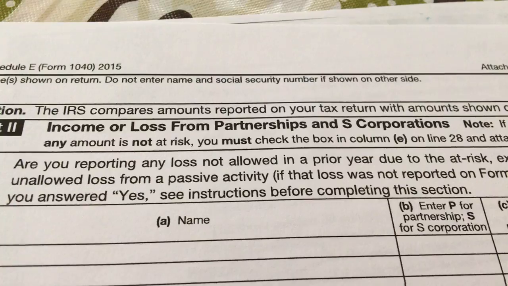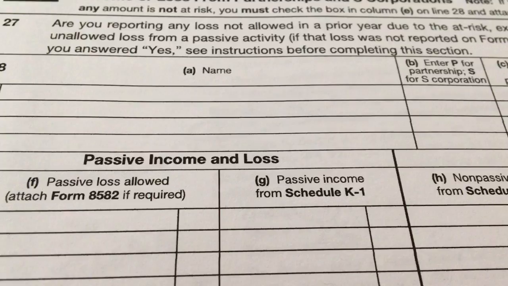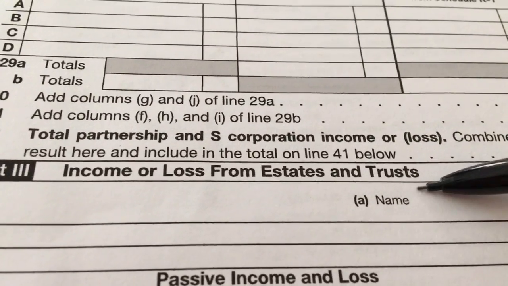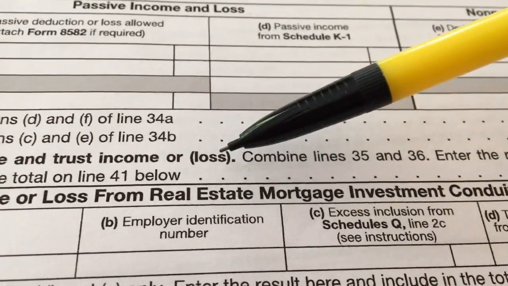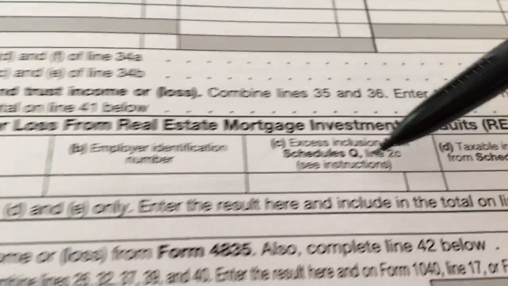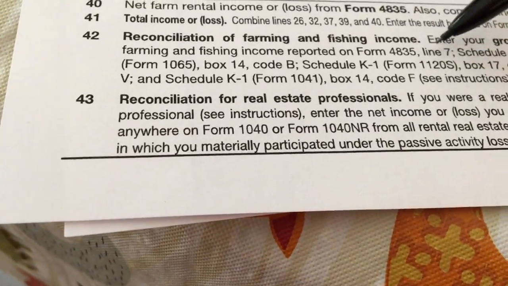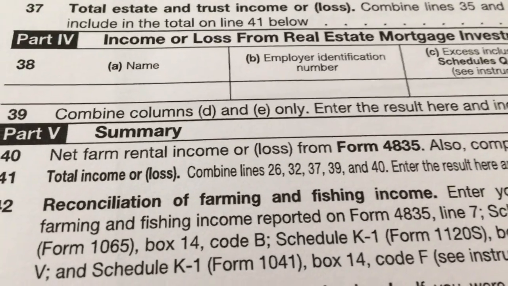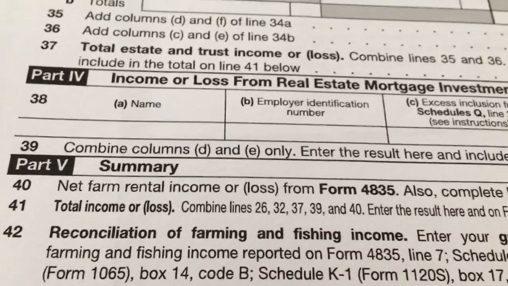Now, the second page is not really relevant here. Income or loss from a partnership or an S corporation. Passive income, this is not passive, this is active. Okay, income or loss from real estate trust. Passive income or loss from real estate mortgage investments. So none of this is really pertaining to us, okay? So we're going to leave page 2 incomplete. All we deal with is page 1. And now you know how to do one.